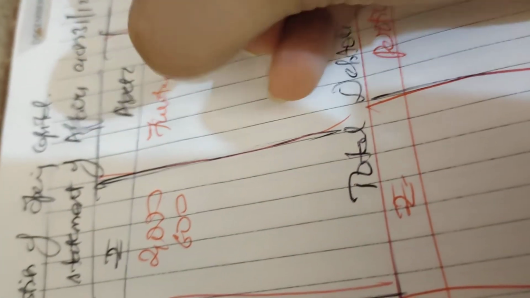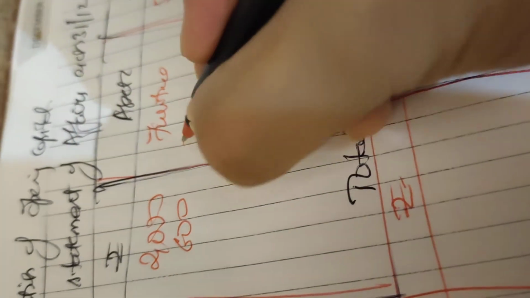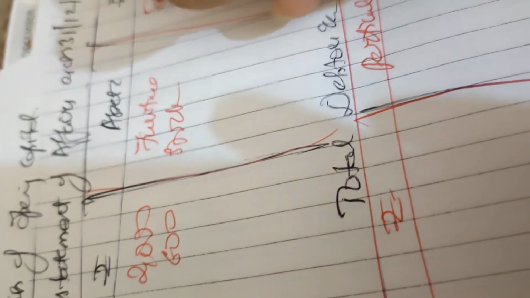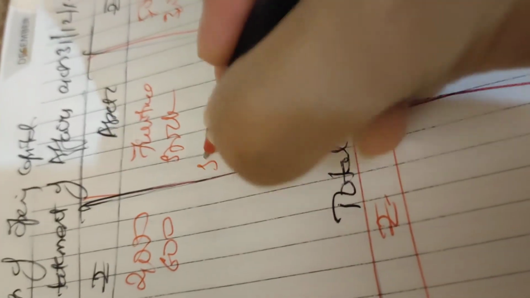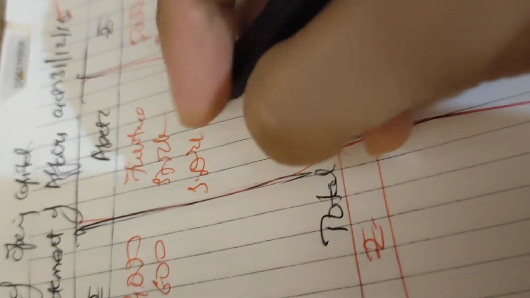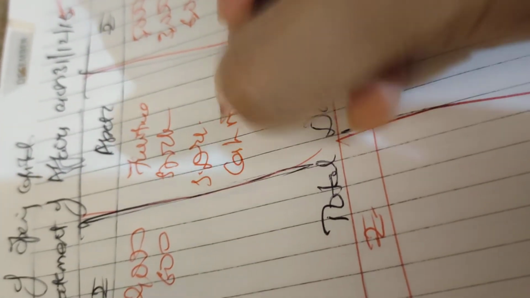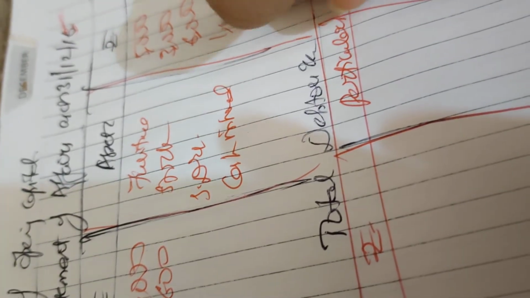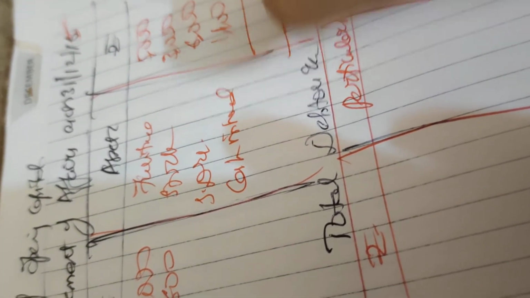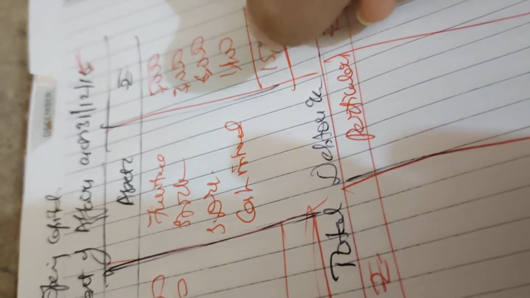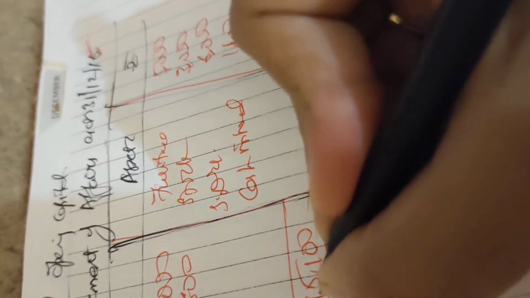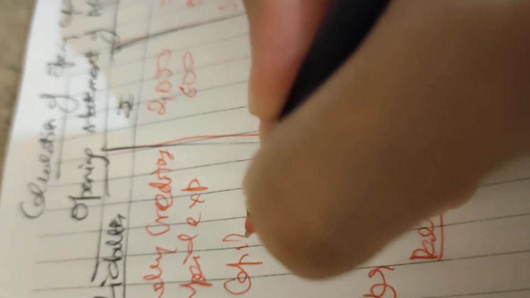Furniture 5000. Then we have opening stock, it is 3000. Then we have sundry debtors 6000 given in the question. Then we have cash in hand, that is 1100. So let's total it up. The total you get is 15,100. Okay, 15,100.